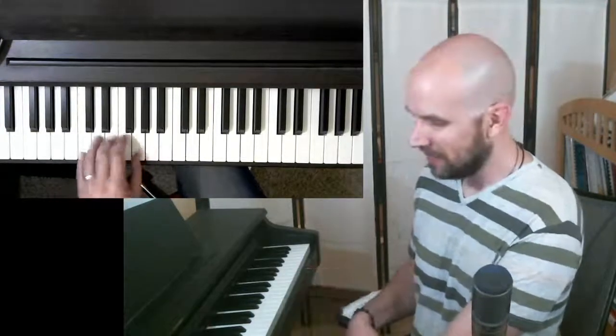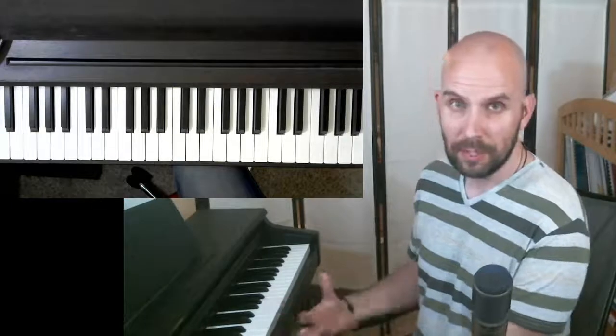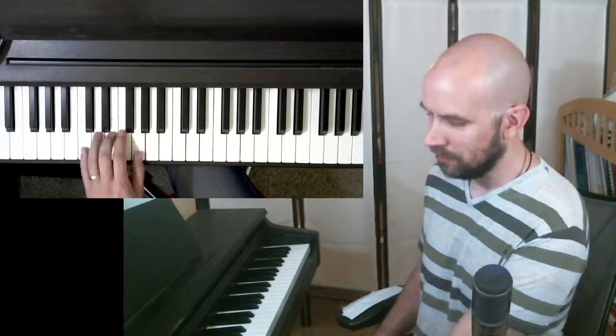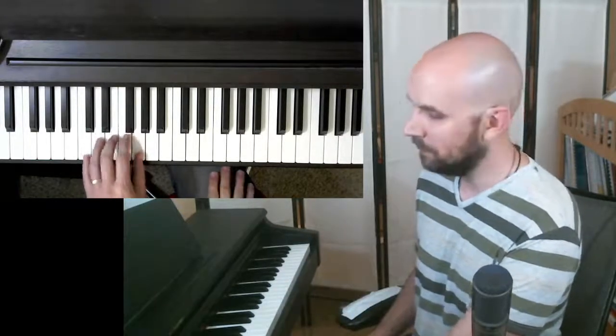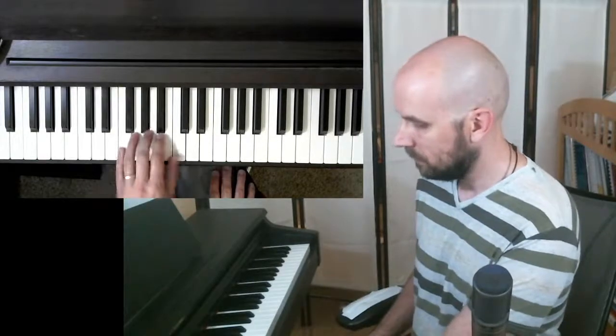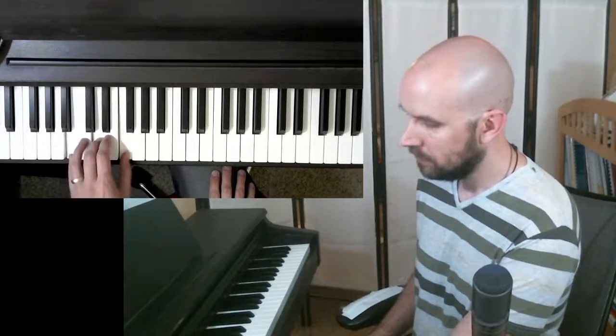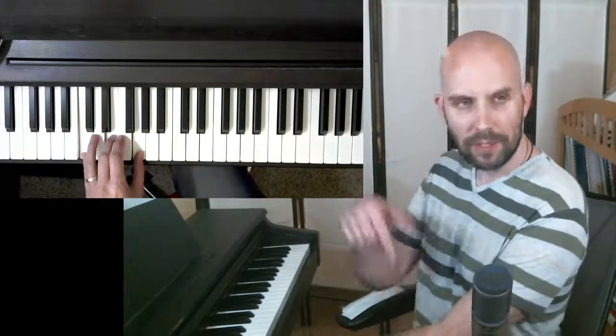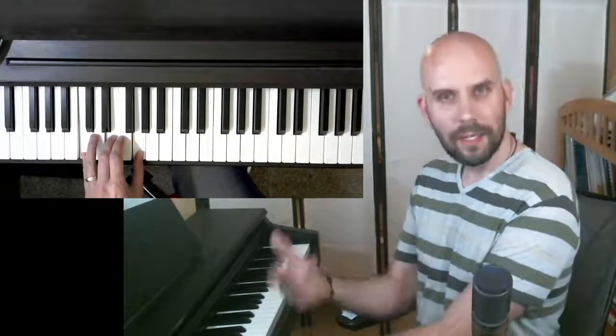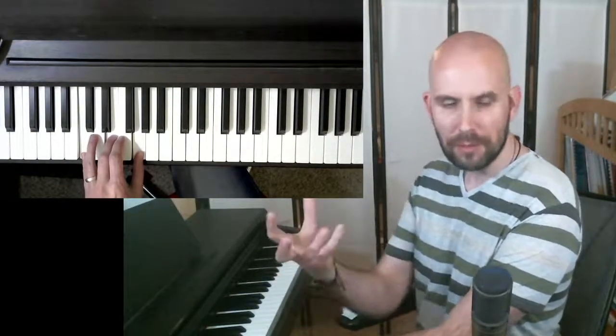So let me give you an example. Let's say I'm starting with my C chord. I'm just going to hit random chords as I go. Alright, so I started on my C major chord and I ended on a C major chord, and it kind of creates its own sort of thing.